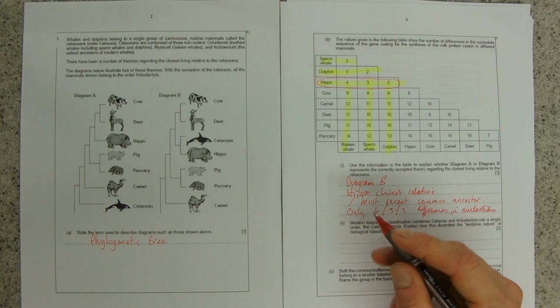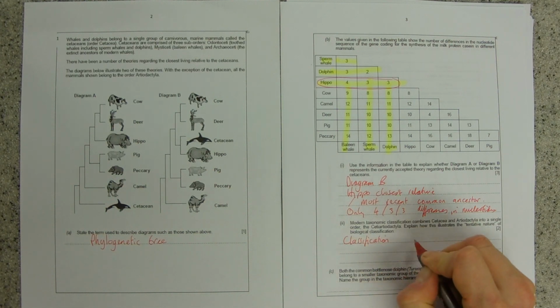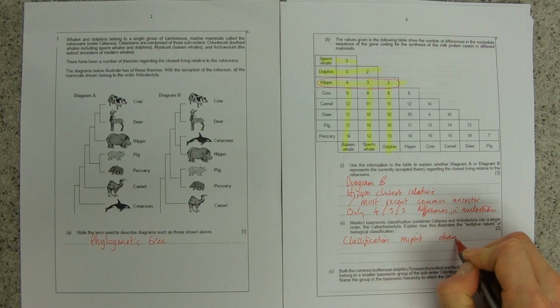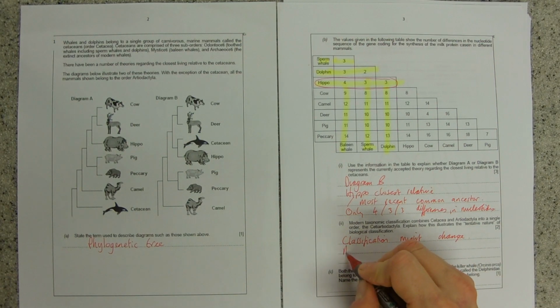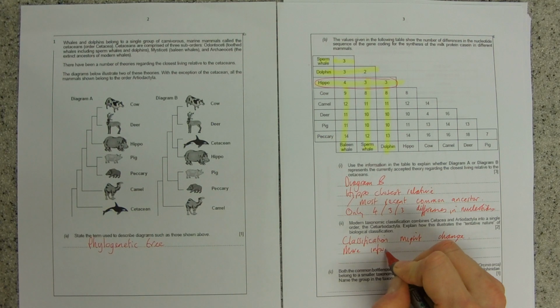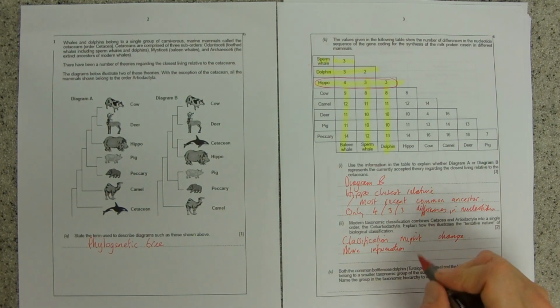So classification might change. So it's not fixed. And why? Because more information, more knowledge, more techniques become available. So more information, such as DNA fingerprinting, nucleotide sequencing, amino acid order analysis, and so on. More information becomes available.